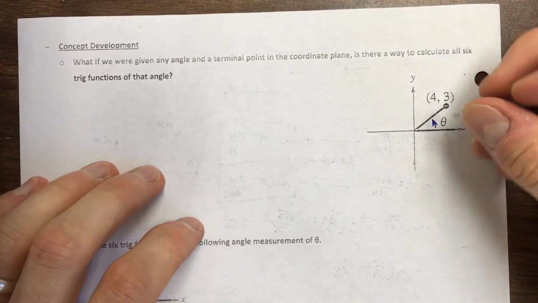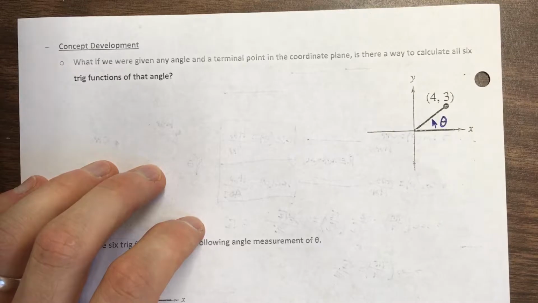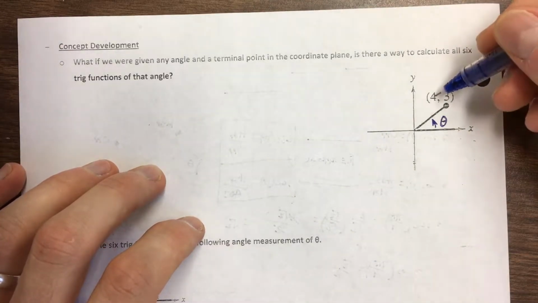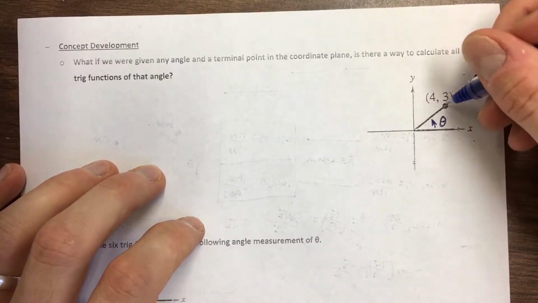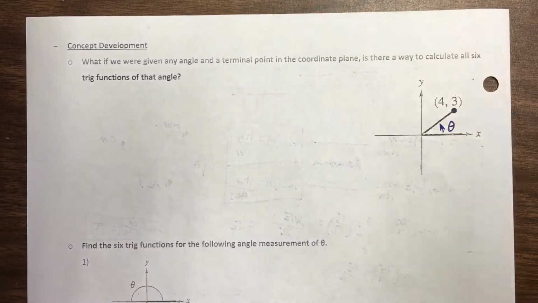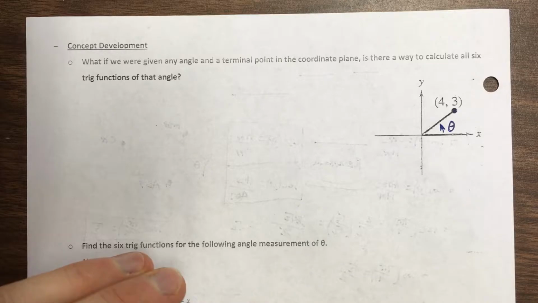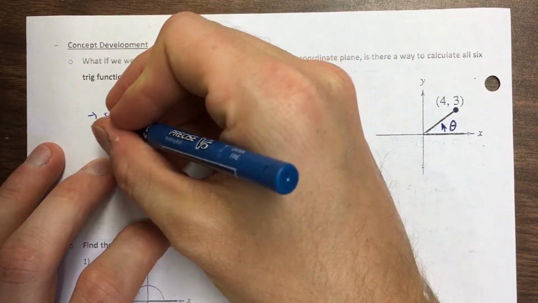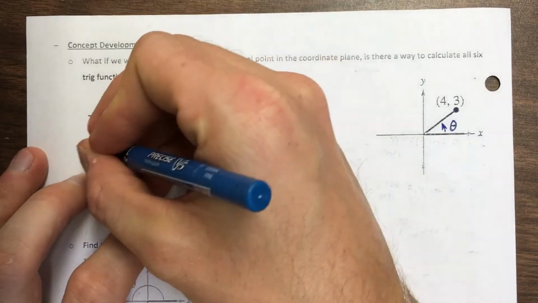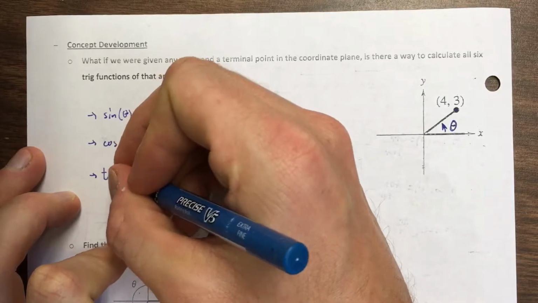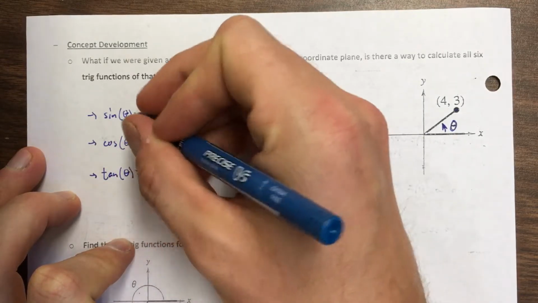But in class, we talked about how here we have an angle theta. We don't know what the actual measurement of theta is. We're just given that it's an angle, and that at the end of theta, it's going to this point, 4, 3. It's not going to be on our unit circle, so we need to think about another way that we can actually get sine, cosine, and tangent. The goal here is that we want to get sine of theta, cosine of theta, tangent of theta.